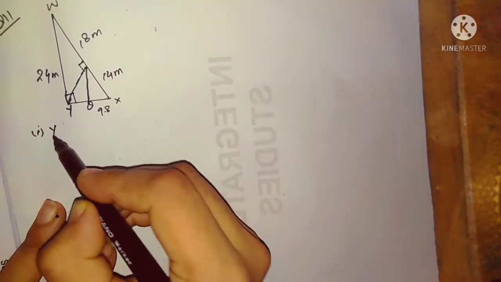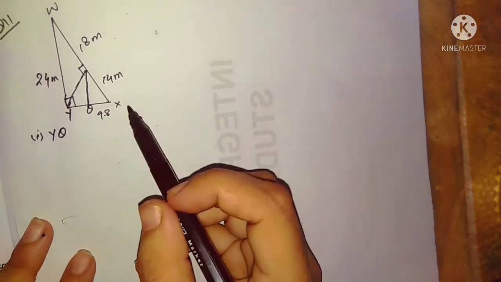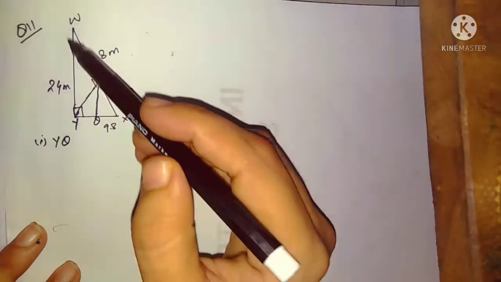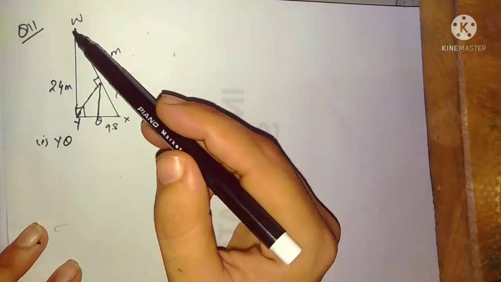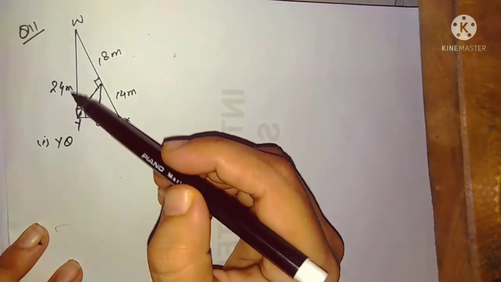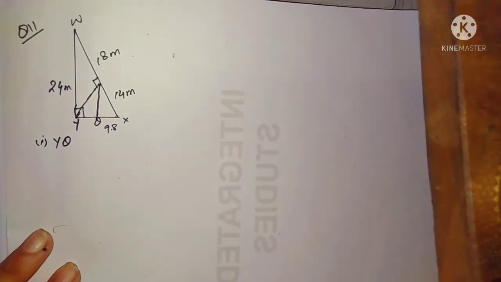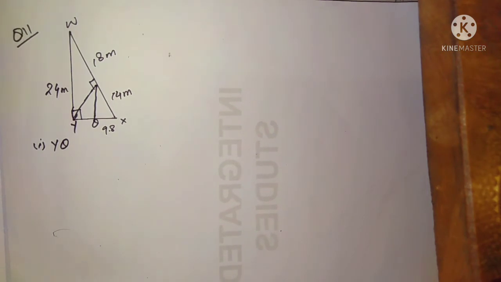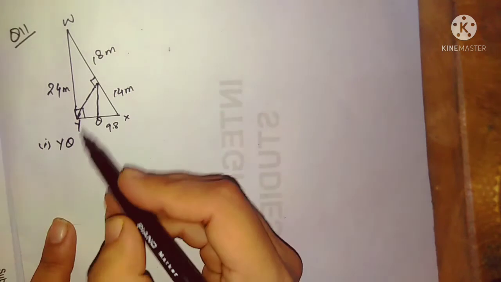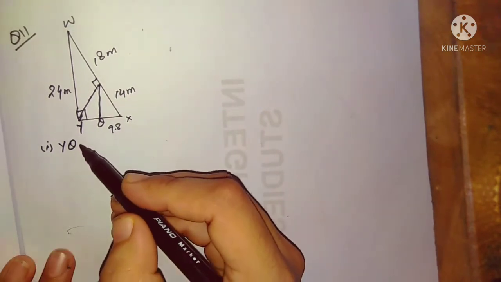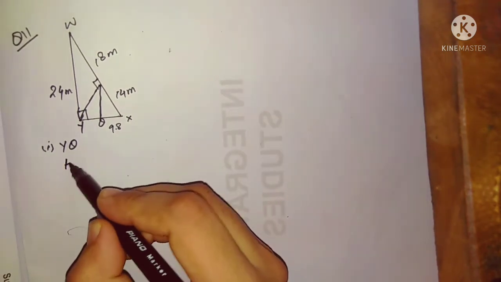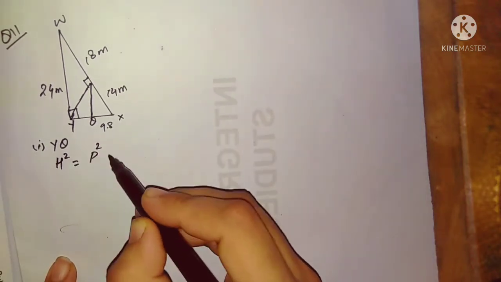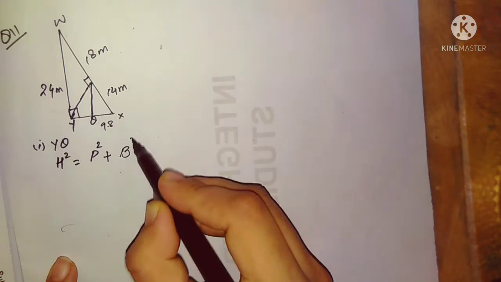So students, for finding out this YQ, we have to consider this whole right angle triangle. This YX is the base, this is your hypotenuse from W to X, and this is your perpendicular, which is 24. So we will use Pythagoras theorem to find out the length of YQ. And you know that Pythagoras theorem is hypotenuse square is equal to perpendicular square plus base square.